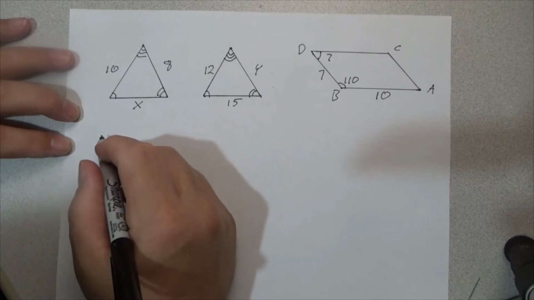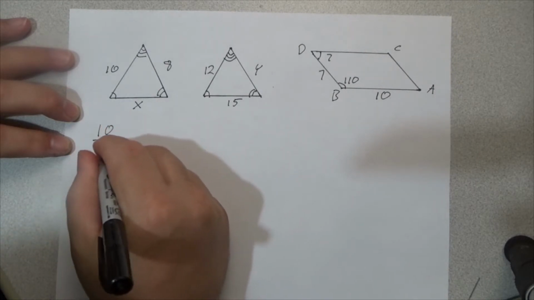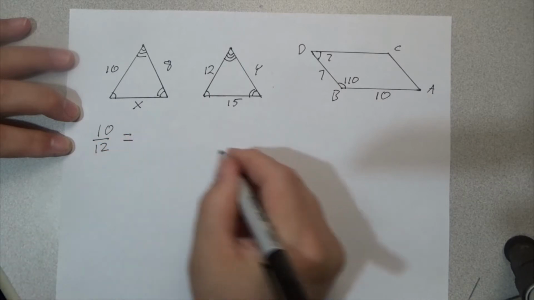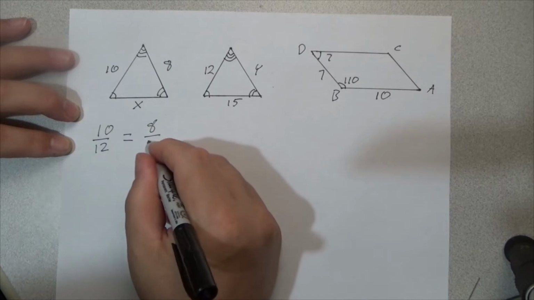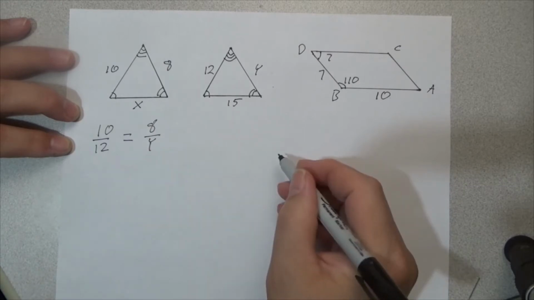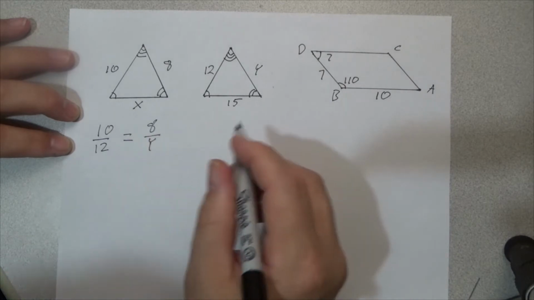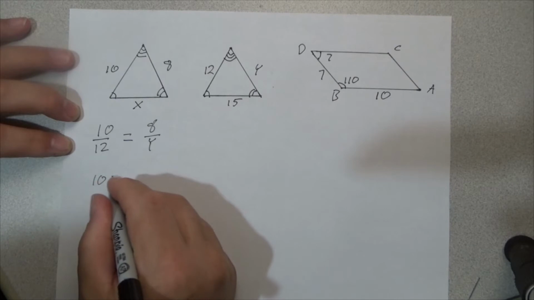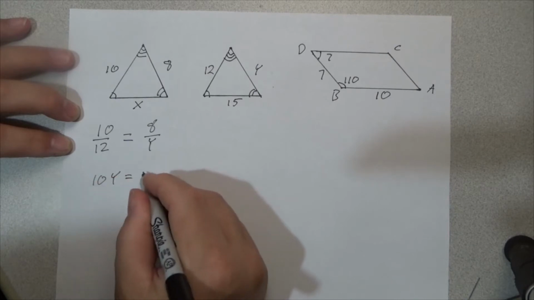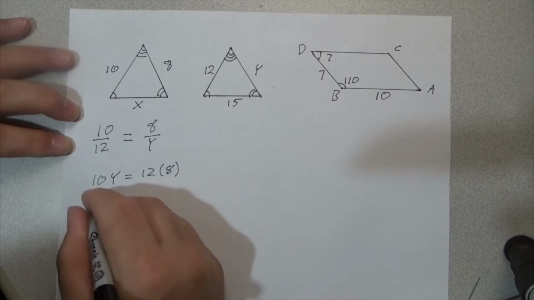So that means that I can write 10 over 12 is equal to 8 over Y. So we cross multiply and we get 10 times Y is equal to 12 times 8.